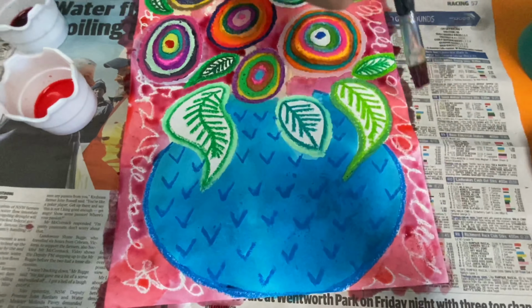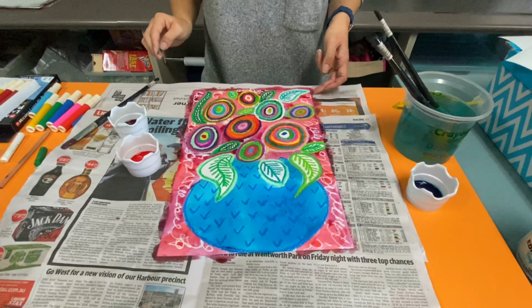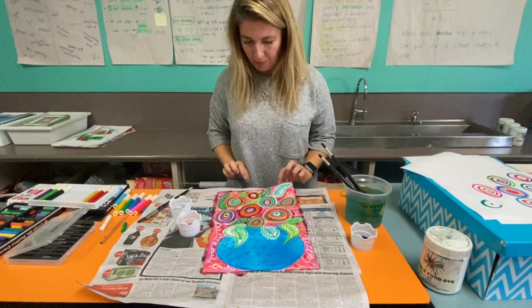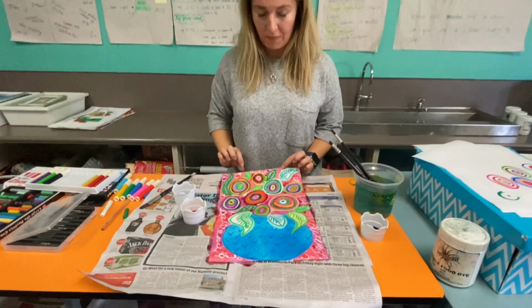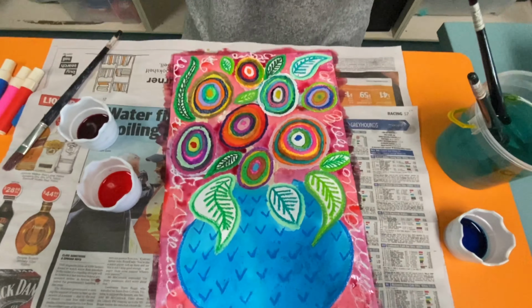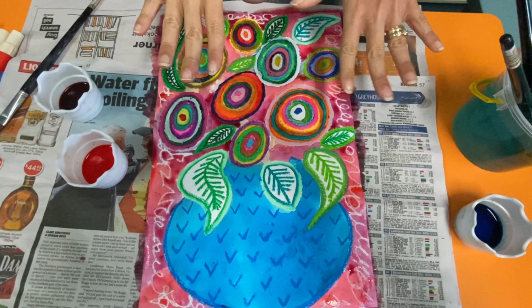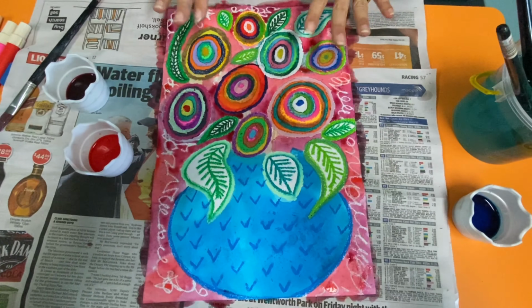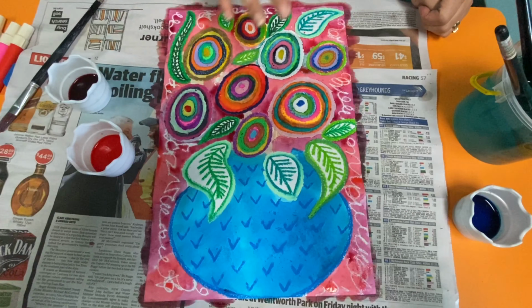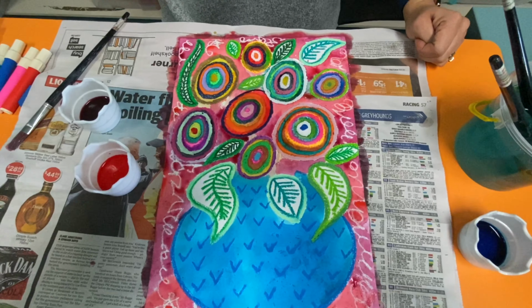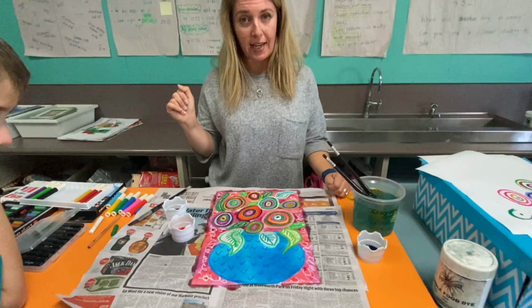There we go. Now if I pick that up, that's going to just run everywhere. So maybe I'll show you what it looks like when it is dry. You can get a kitchen towel and blot it very carefully. But you know what? I think I'm just going to let this one dry naturally in the sun. So I'll take it outside.